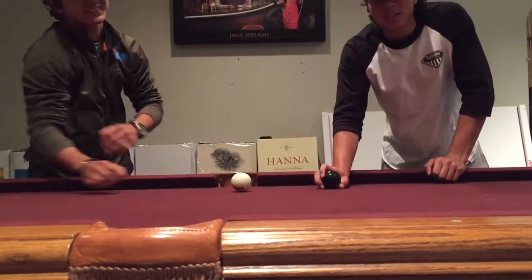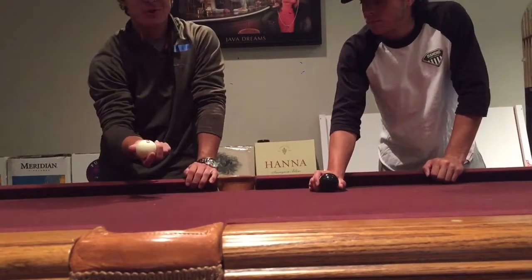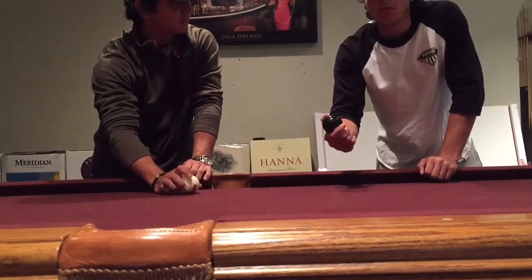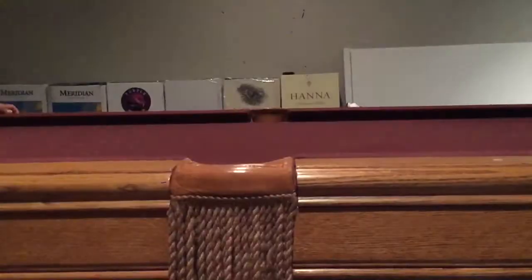If that visual wasn't good enough for you, maybe this one will help. The white ball represents a forward reaction. The black ball represents the reverse reaction.